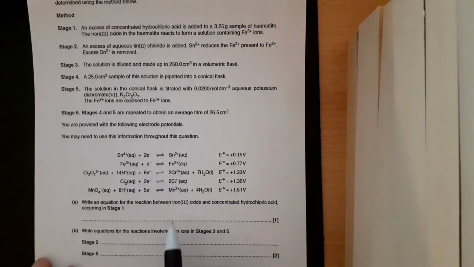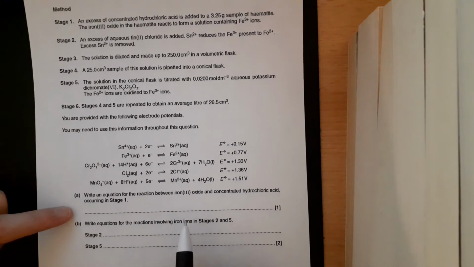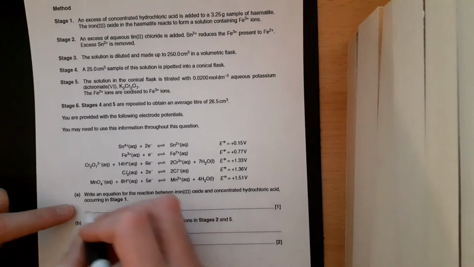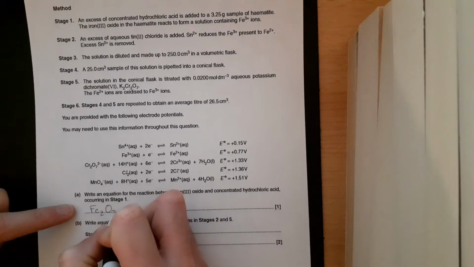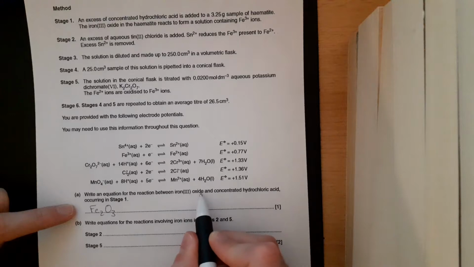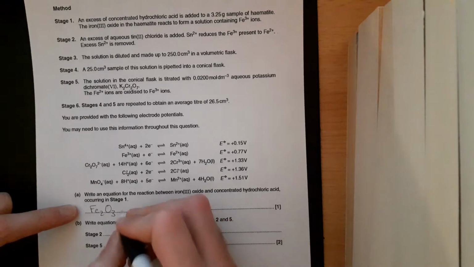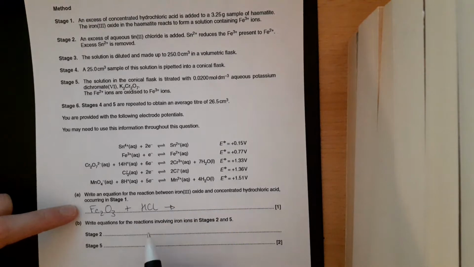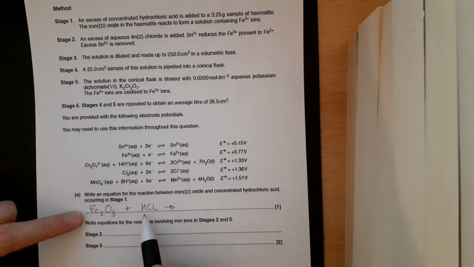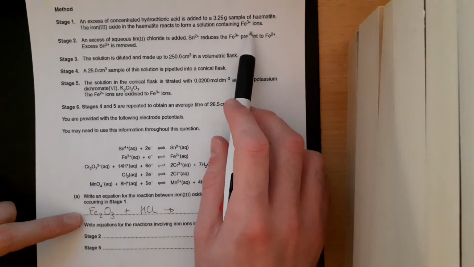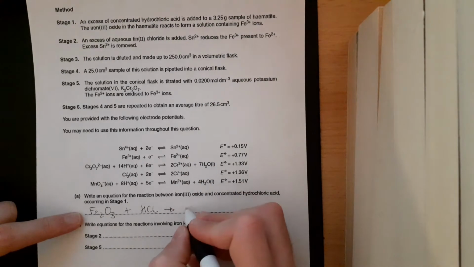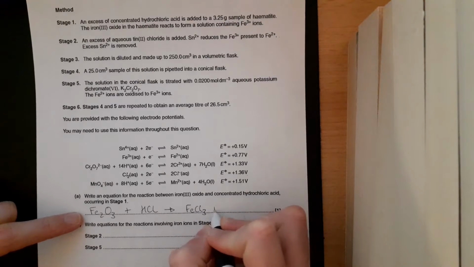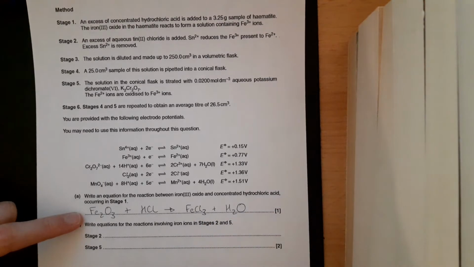Okay, so if we've got iron 3 oxide, that is going to be Fe2O3, isn't it? So that's 3+ and that's 2-. Concentrated hydrochloric acid. Those two react together to make iron chloride, and water. Yeah, an acid and a base make a salt and water. It says it's containing Fe3+ ions, so it's going to be iron 3 chloride. So it'll be FeCl3 and water. And now I just need to balance it.